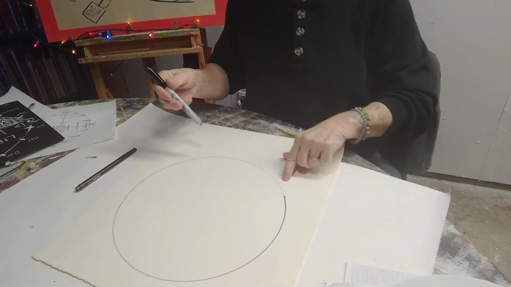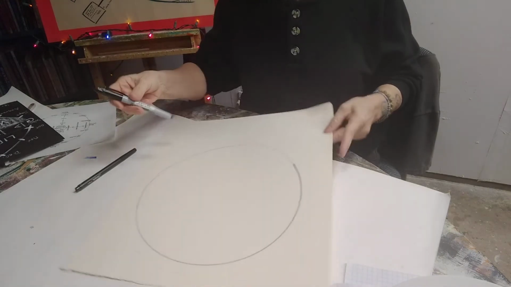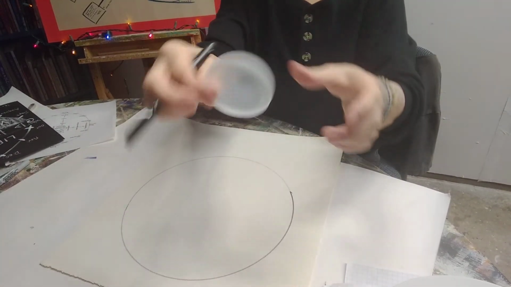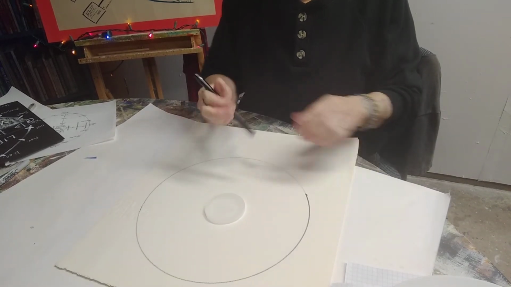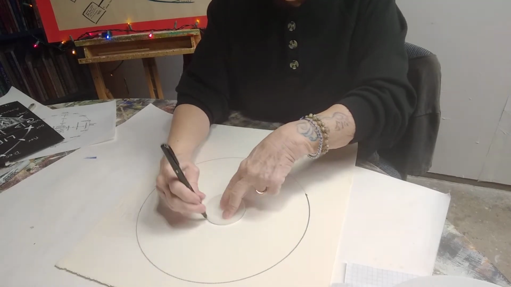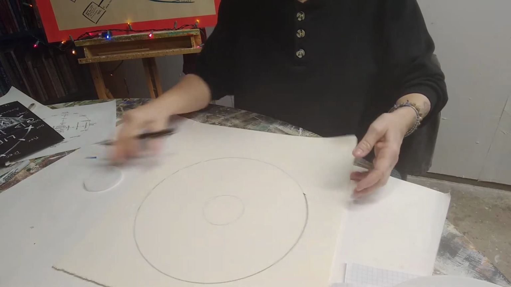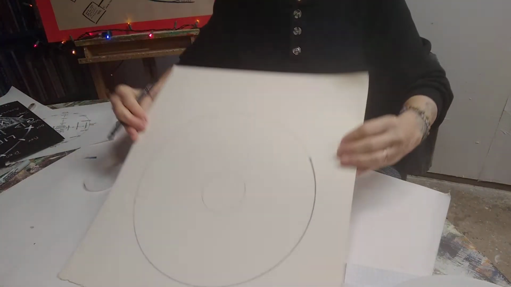Kind of bugged out on me there at the end, but I've made just one circle. And now I'm going to make another circle. So I've got a little template there for the center. And I'll make another circle in the center. Circle within a circle. This is a hands-on meditation exercise that you can do at any time. Circle within a circle. Very simple.